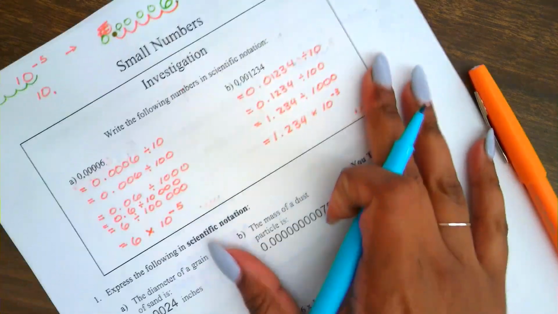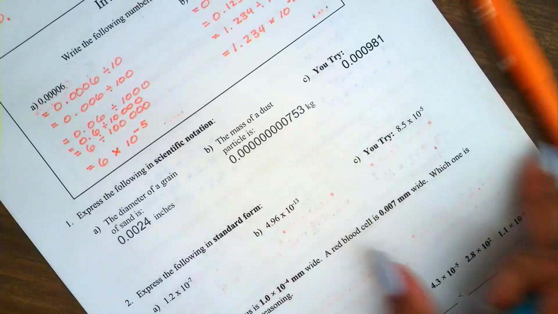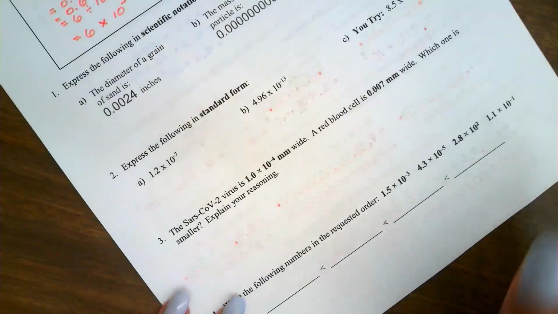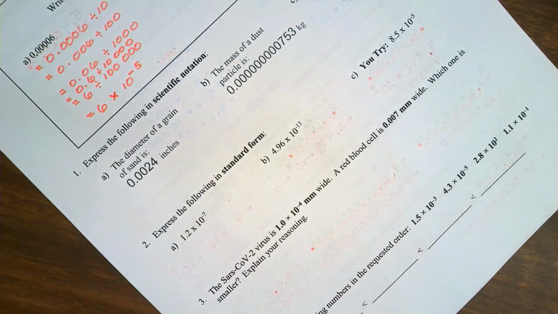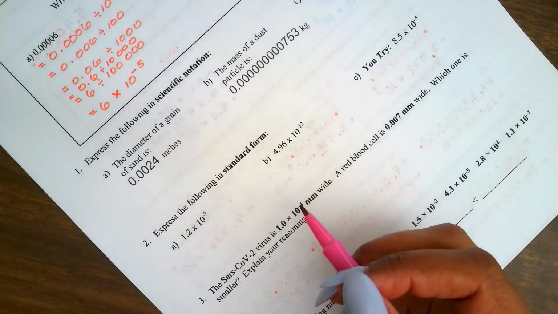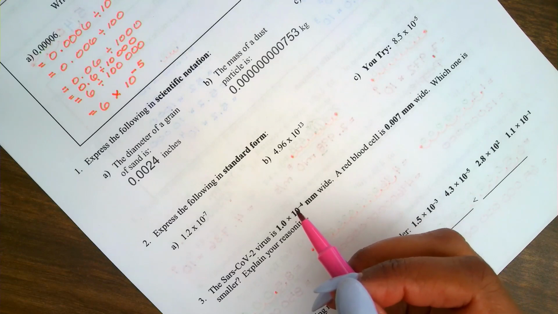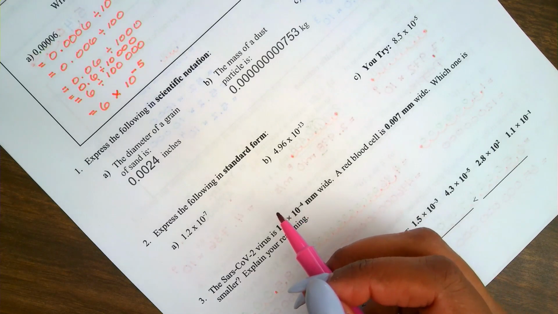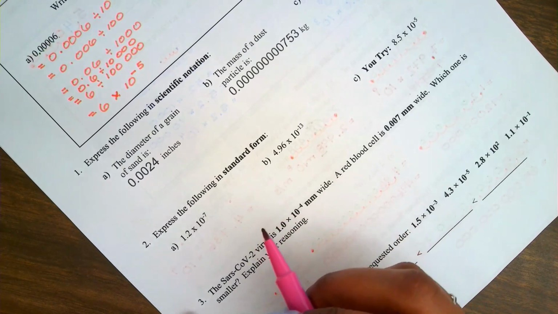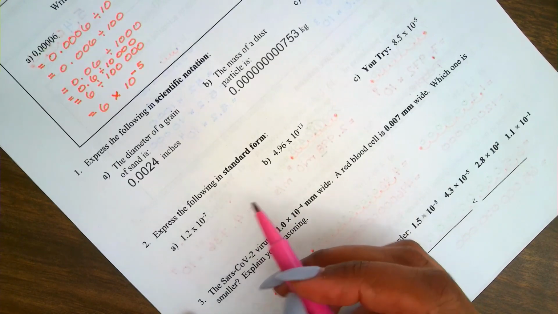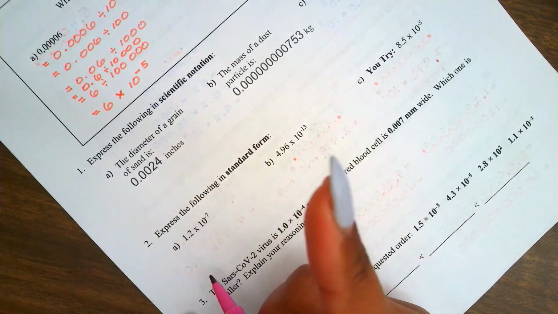Okay, but obviously that's very annoying to write out every single time, and so we don't write it out every single time. So here it now says, the diameter of a grain of sand is 0.0024 inches. And we need to express this in terms of scientific notation. So again, we want one number before the decimal, just like how we have here.